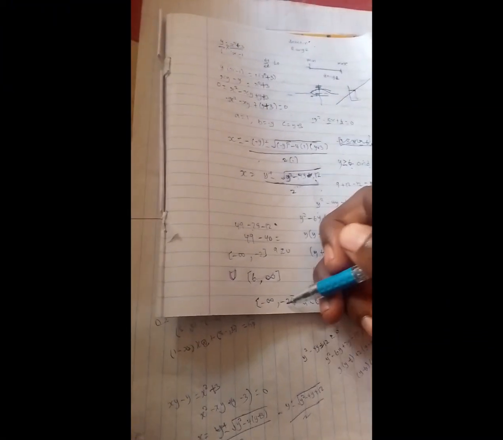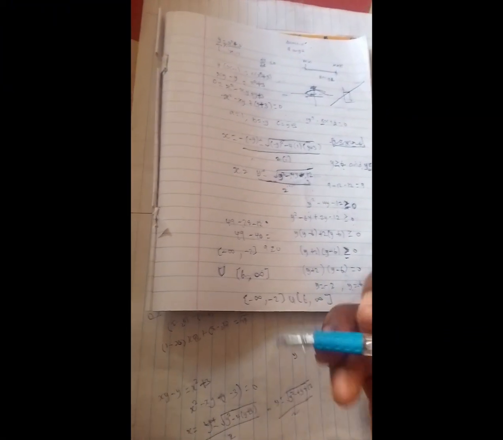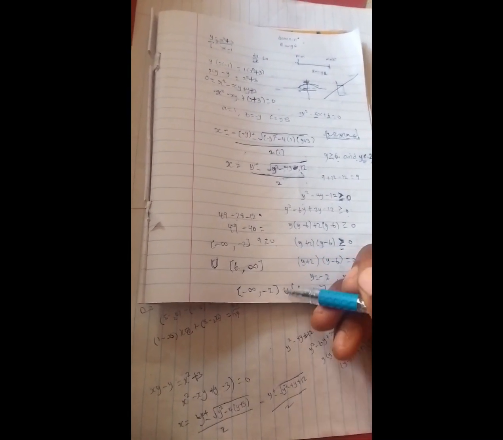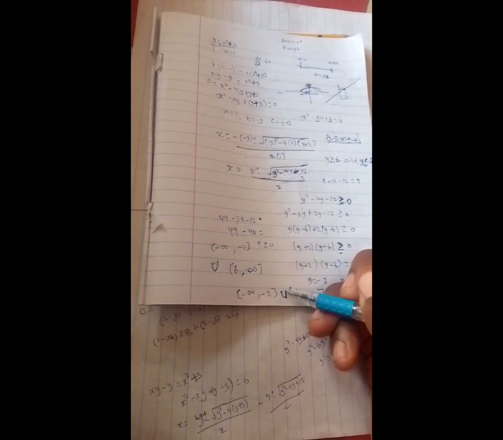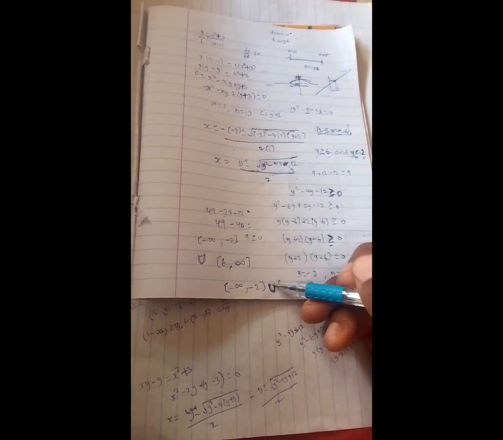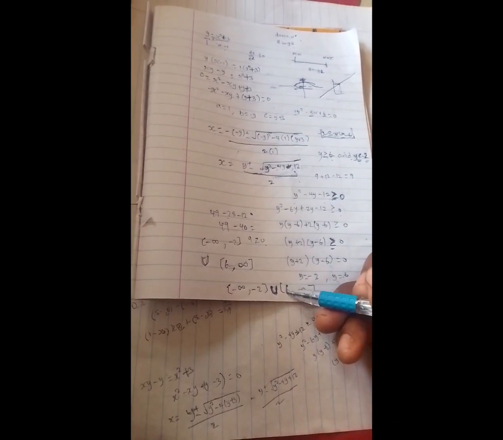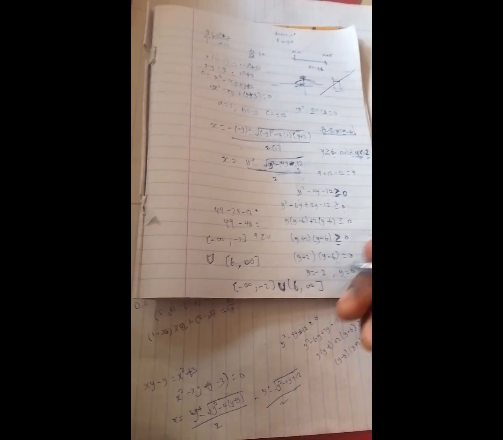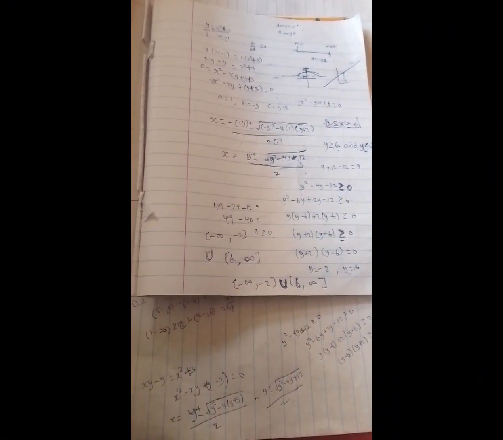So this and this, they are the same thing. It's telling you that y is less than or equal to -2, starting from the far left-hand side. And the meaning of union is and. So it can also be anything from 6 upward. That is the meaning of this. So that is just it.